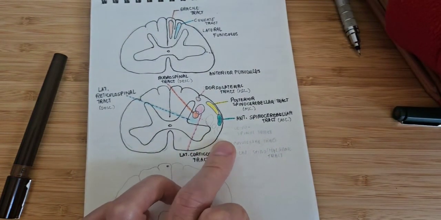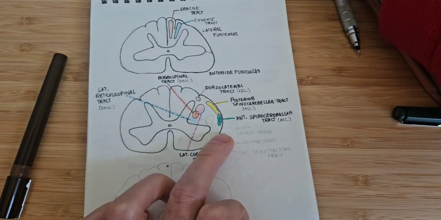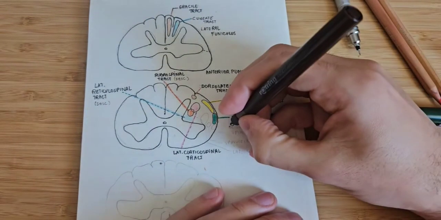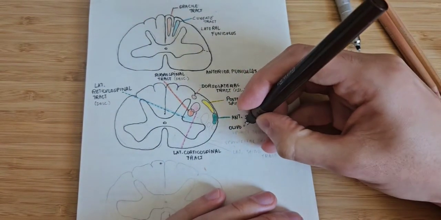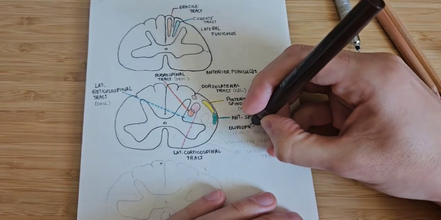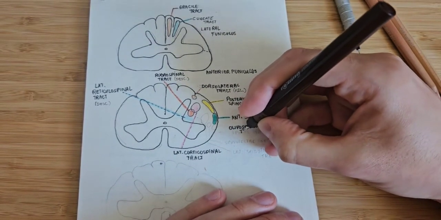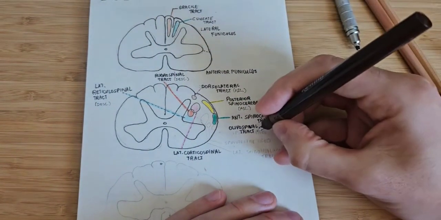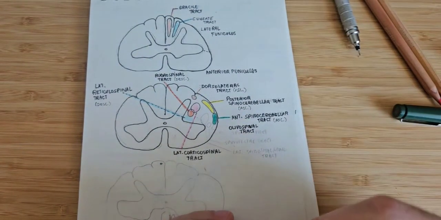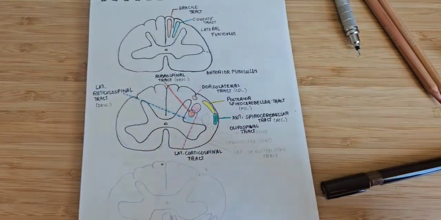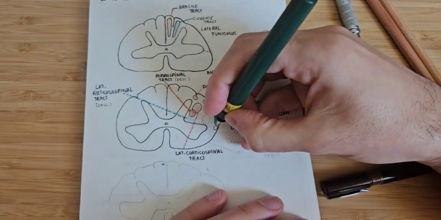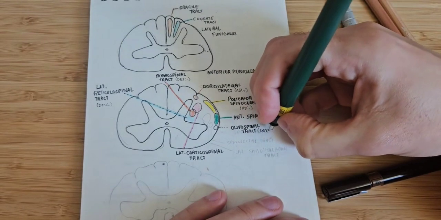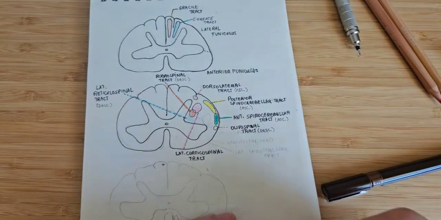And here we have the olivospinal tract, which is the next one. Let me write it here, olivospinal tract. The olivospinal tract is descending.